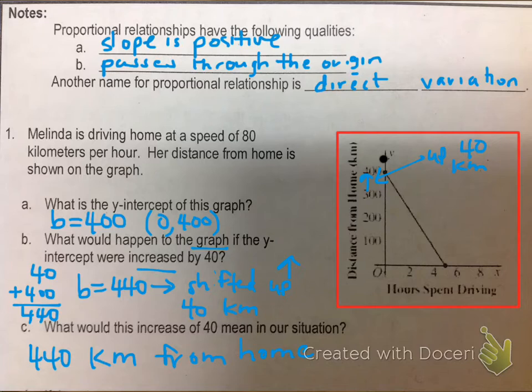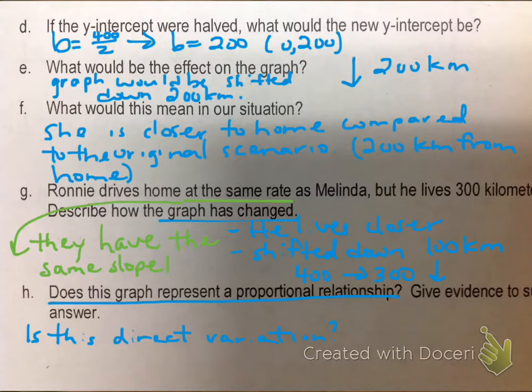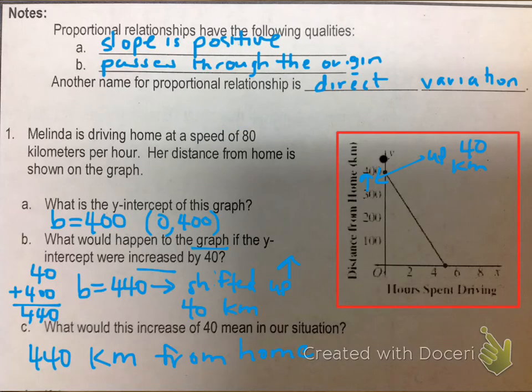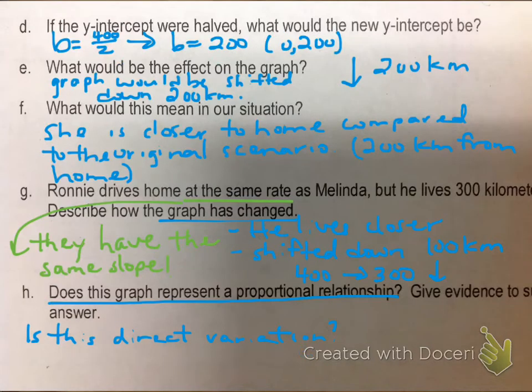So that tells us if it's a proportional relationship. So let's take a look. Okay, is this direct variation? Does our graph go to the origin? Again, for those of you who are unfamiliar with this, you shouldn't be, but those of you who are, the origin is right here. Okay, so does the graph go to the origin? It does not, therefore it is not a direct variation equation, or it's not proportional. Okay, so the answer would be no, does not go through the origin.